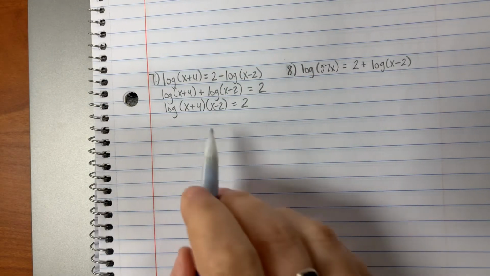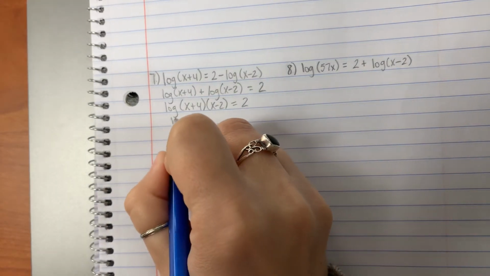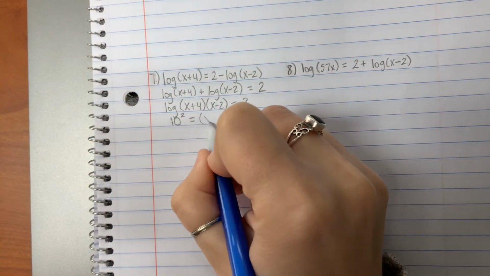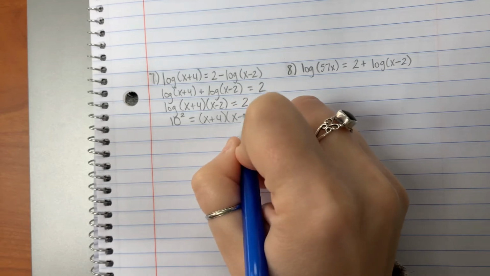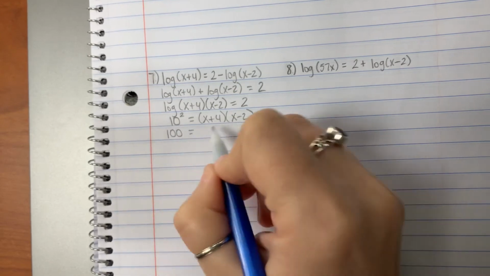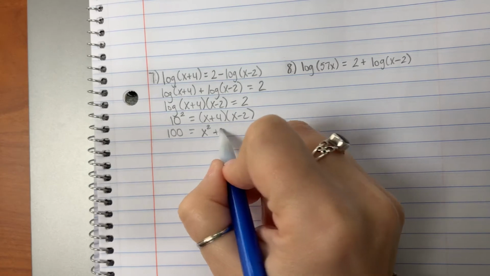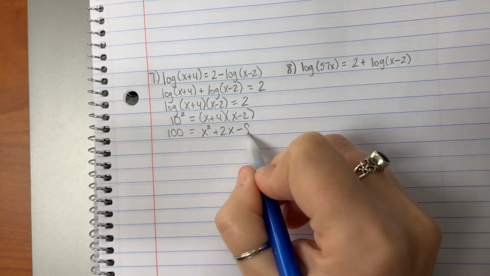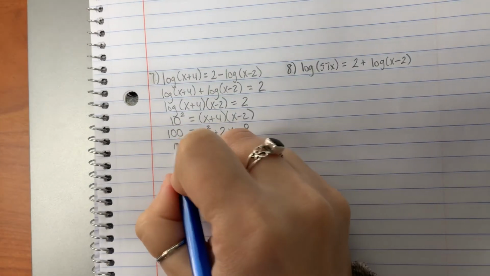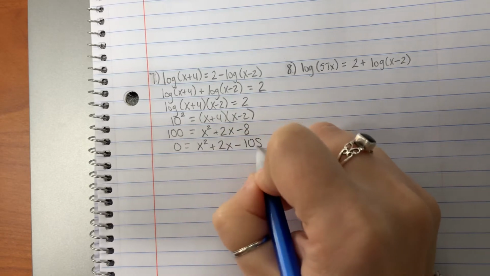And then I'm going to rewrite that again using my rules. So again, this one's a base 10. So I have a base of 10 with an exponent of 2 equals this. So I'll go ahead and write it out like this for now. And then let's multiply that out. So 100 equals x squared. This would be a minus 2x plus a 4x, so that's plus 2x minus 8. Again, though, I want to get everything to one side, so 0 equals x squared plus 2x minus 108.